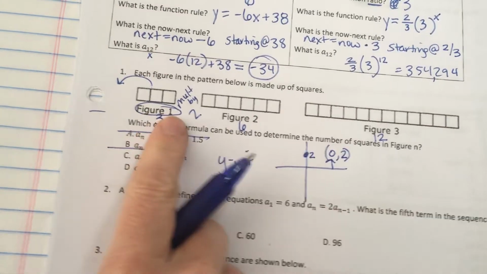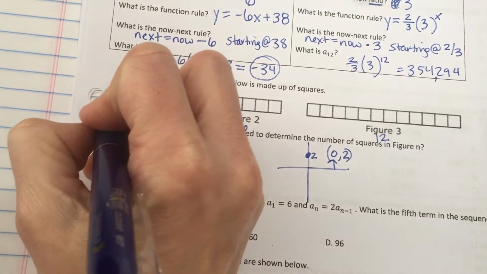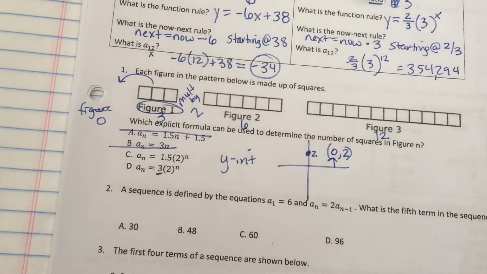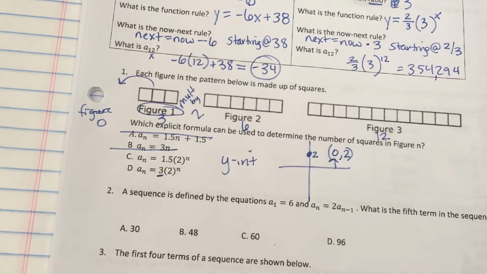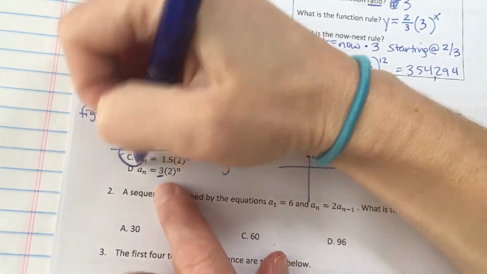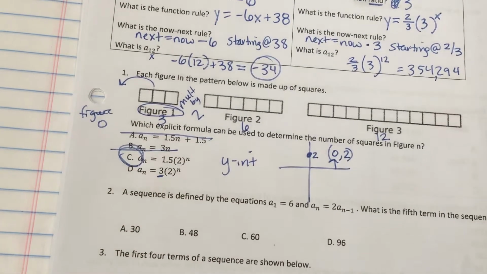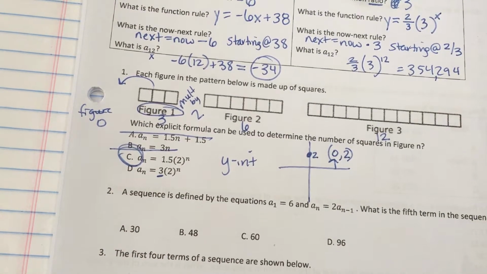So I don't need figure 1. I need what figure 0 would be. Okay? Instead of multiplying by 2, if you go backwards, instead of multiplying, you divide. So what is 3 divided by 2? 1.5. Okay? Your starting value is whatever it is going to be at the 0. You got to go backwards.